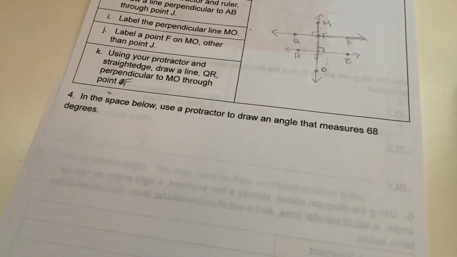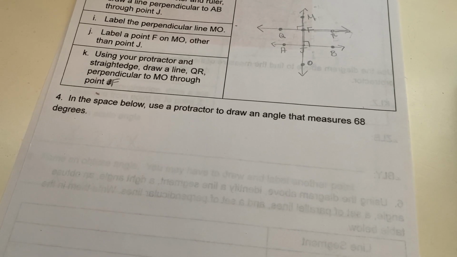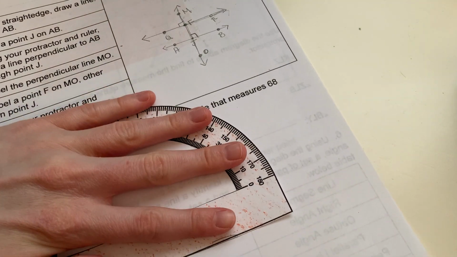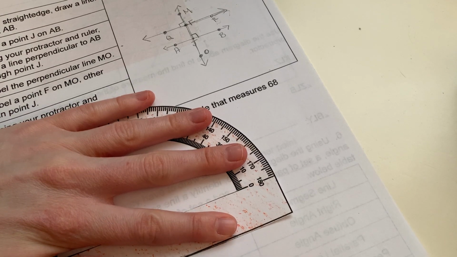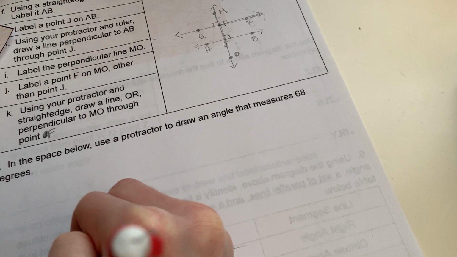Okay, let's look at number 4. In the space below, use a protractor to draw an angle that measures 68 degrees. Go ahead and do that on your own. All right, so what I'm going to draw first is I'm going to take my protractor, straight edge, and I'm just going to draw a line. And I'm going to label this point here.